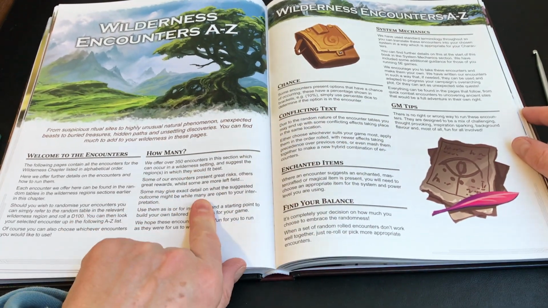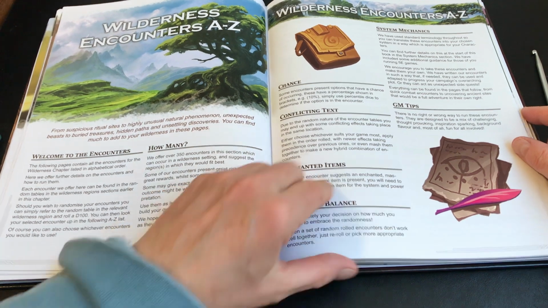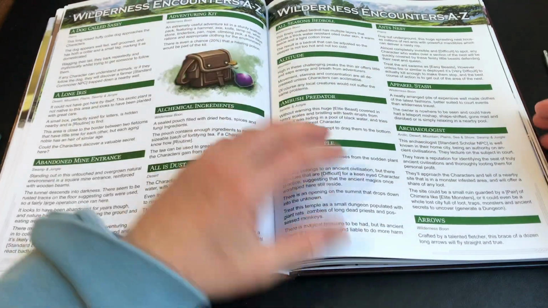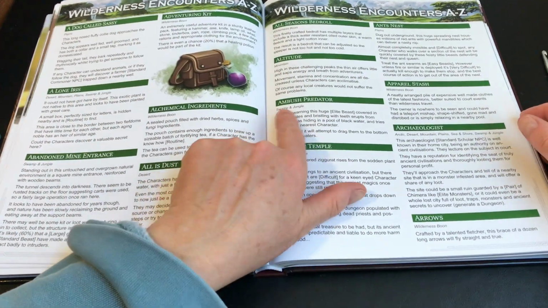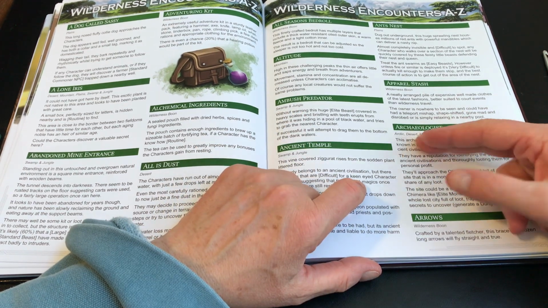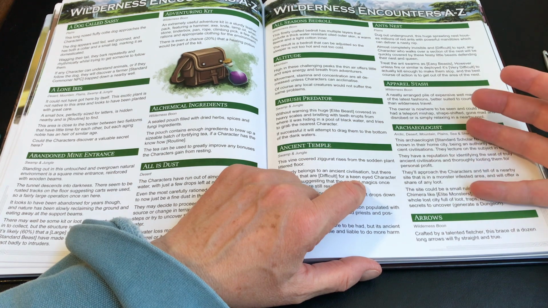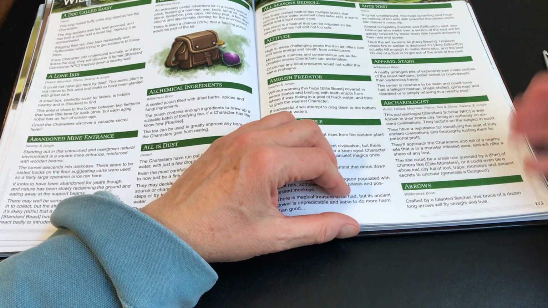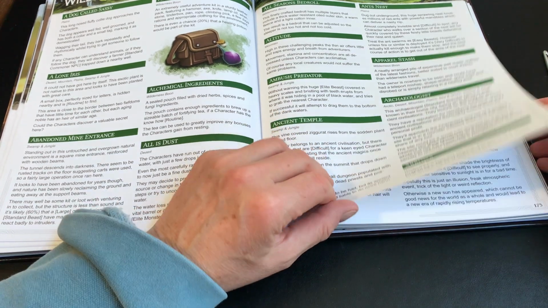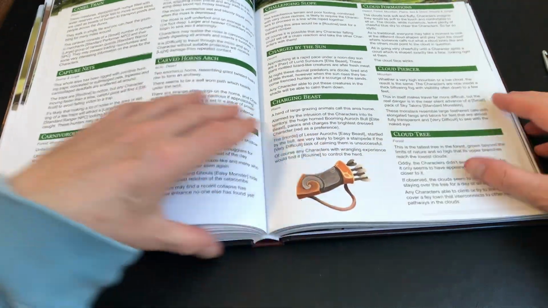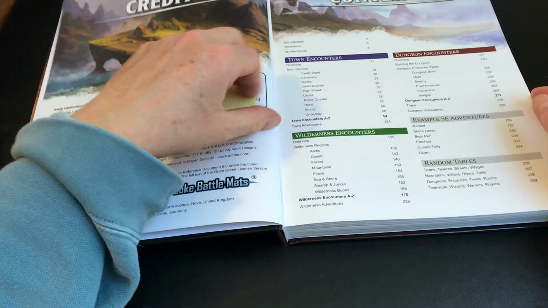There are over 350 encounters in this section, and a suggestion of what regions they might be in, or the best area. So the ambush predator might be most likely in a swamp or a jungle, as opposed to an archaeologist, who could show up basically almost anywhere. Whereas arrows might be specifically a wilderness boon, where you might find traces of some arrows somewhere. Super useful.